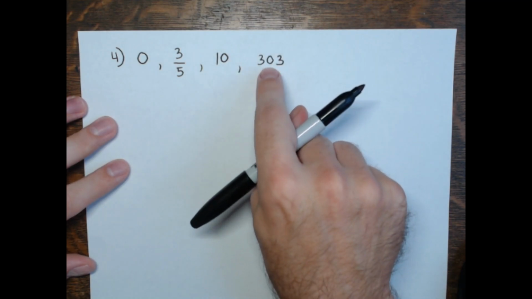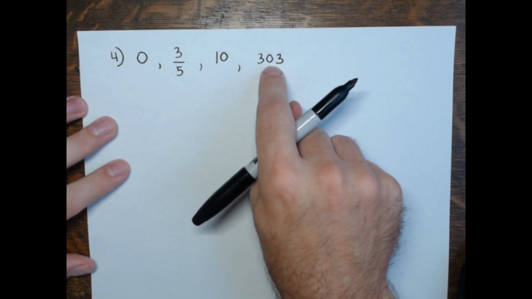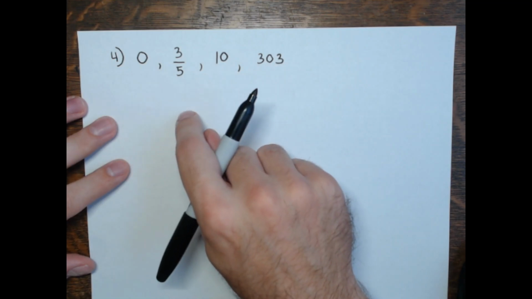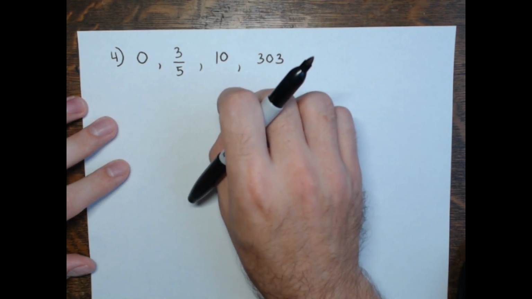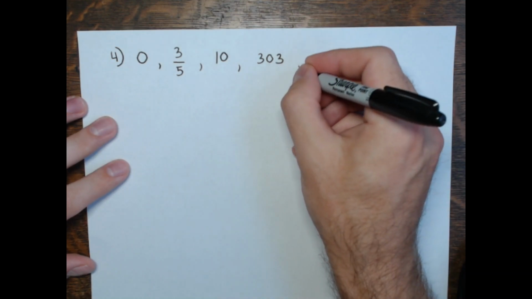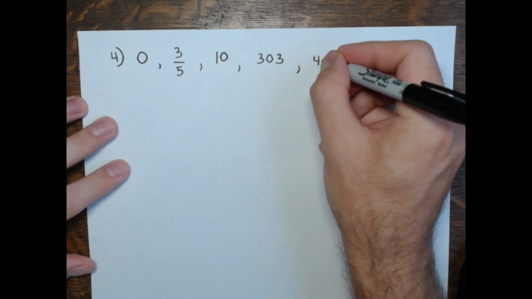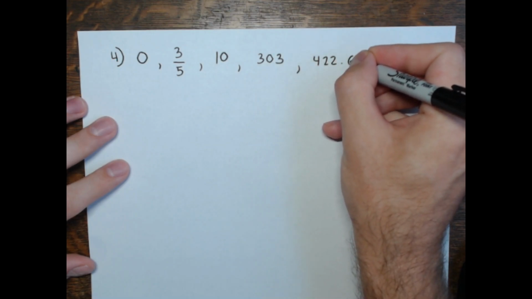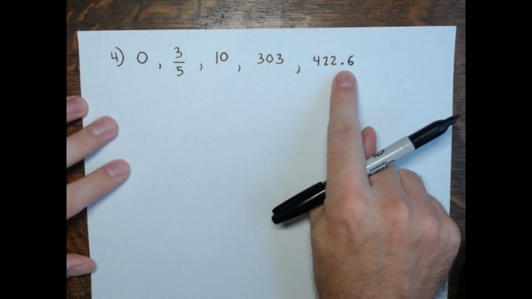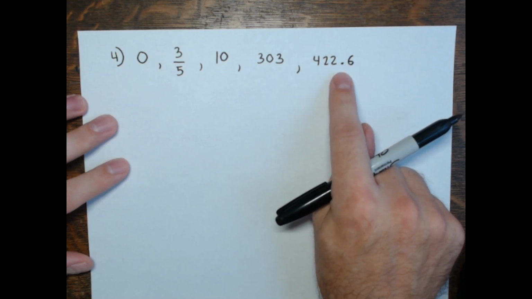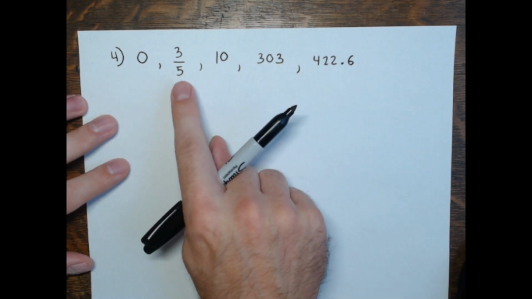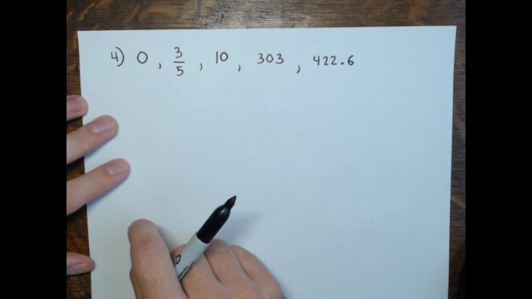303. Not a fraction, not a decimal, so this is counting. All right, if you went 1, 2, 3, 4, 5, 6, 7, 8, 9, 10, 11, 12, right? Eventually you'd get to 300, 301, 302, 303. And then finally, 422 and 6/10, right? 0.6. There's a decimal, or there's a non-zero number to the right of the decimal point. So not a counting number, not a whole number, right? Just like 3/5. No fractions, no decimals in these counting or whole number lists.